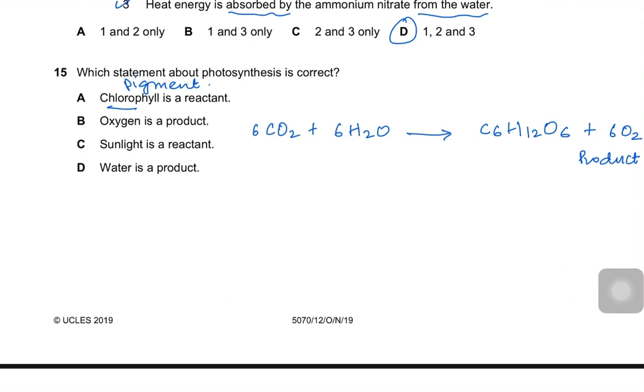Sunlight is a reactant. No, sorry. Sunlight is a source of energy. It's a source of energy, much like heat. Water is a product. No, sorry. Water is not actually a product. The product is going to be oxygen gas. So oxygen gas is a product. So we're going to be like, okay, B for Burroughs again.